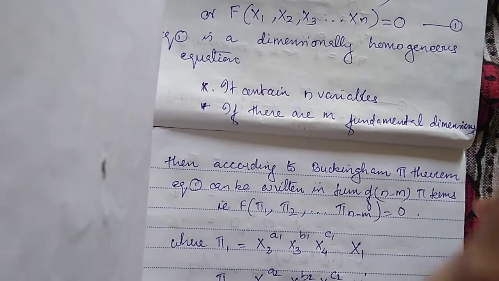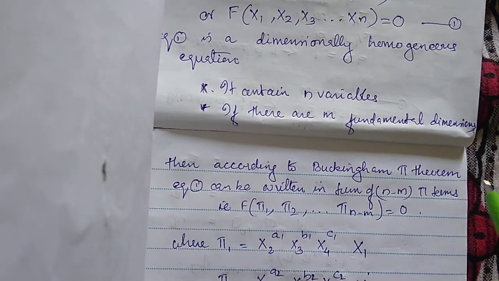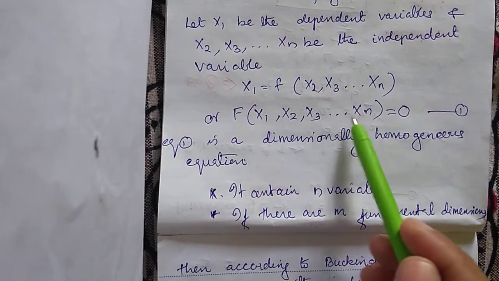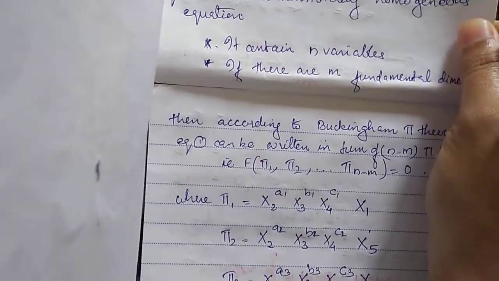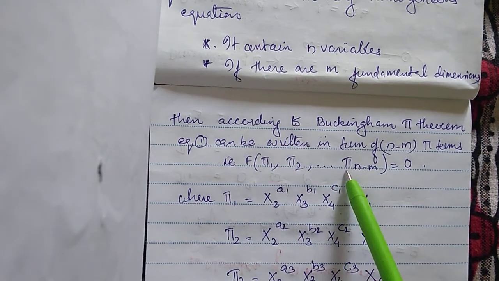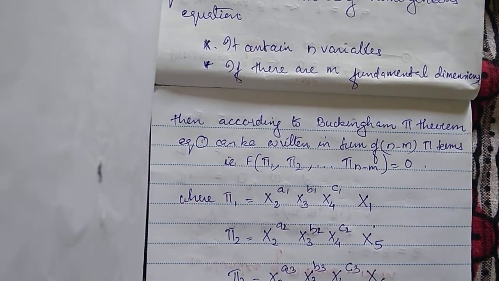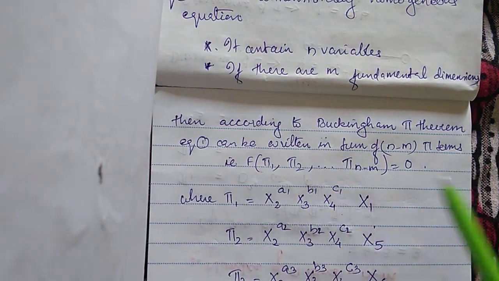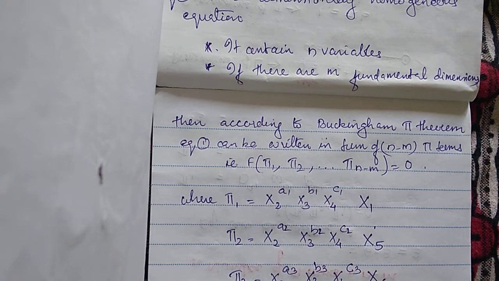Then according to Buckingham's pi theorem, we can rewrite the same equation in the form of pi terms: f of pi 1, pi 2, etc. pi n minus m equal to 0, where these terms are known as dimensionless pi terms.